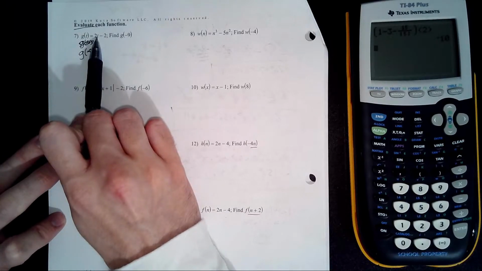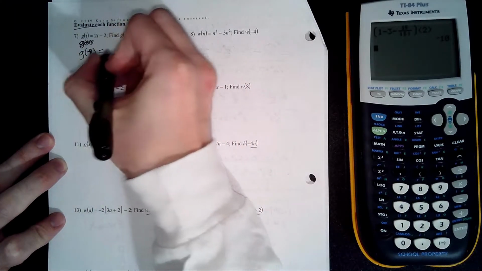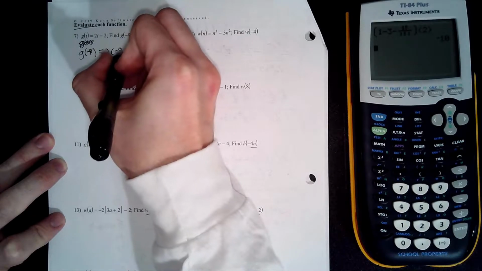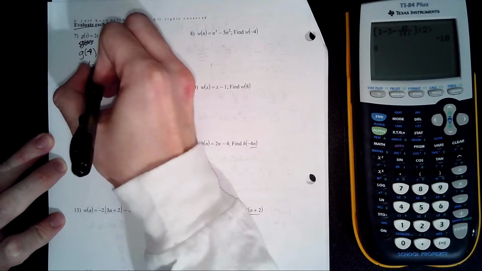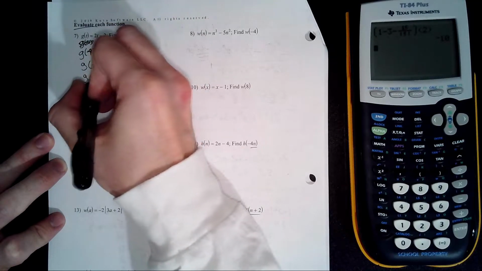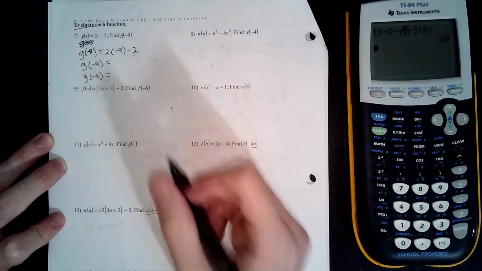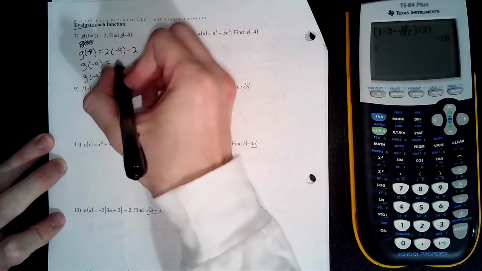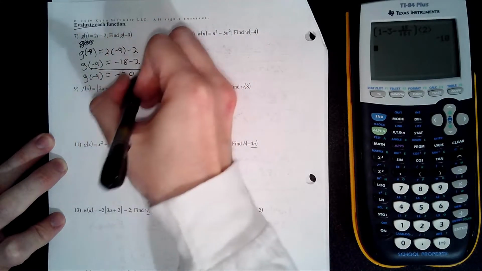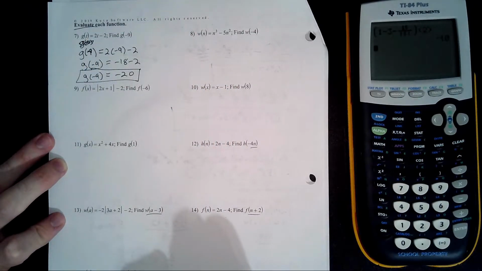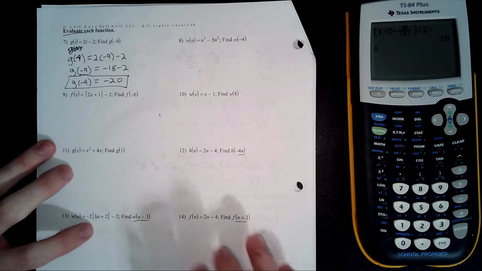So that t is also going to become a -9. The left-hand side will never change. It's going to be -9 the whole way through. You can just write it a couple times if you want. 2 times -9 is -18. Minus 2 is -20. Easy peasy.